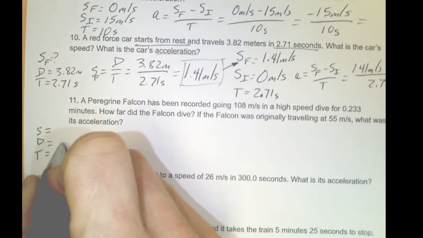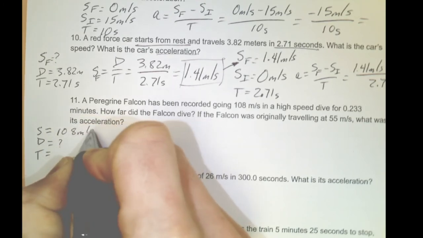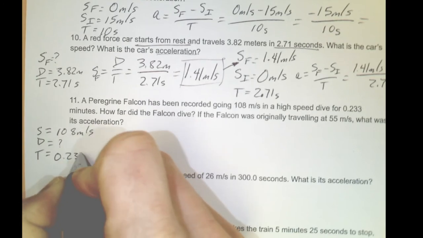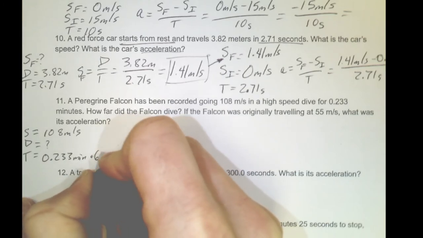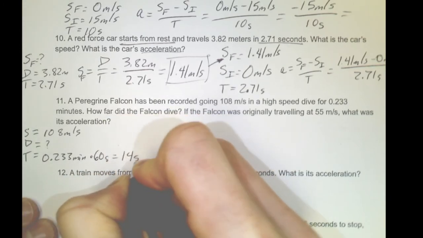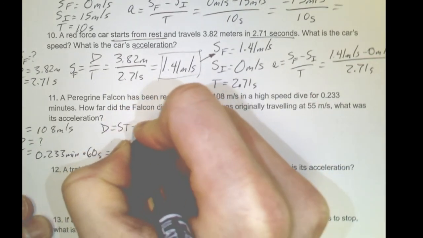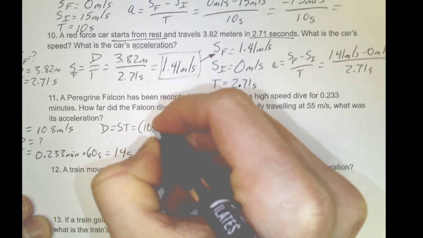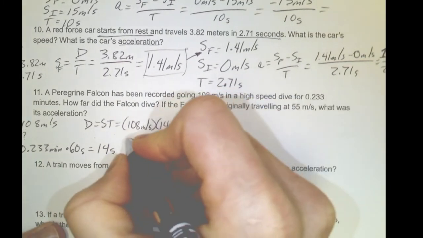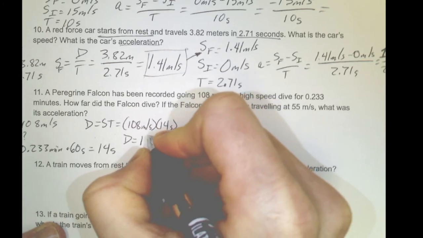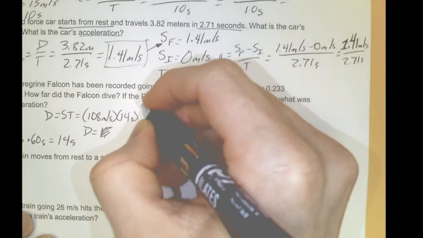so we are finding the distance traveled. So we know the peregrine falcon's going 108 meters per second, 0.233 minutes, which we have to multiply by 60 to get 14 seconds for our time. So distance equals speed times time. So 108 meters per second times 14 seconds. That gives us a distance of, I'm not going to calculate that for you. Okay, don't need that for the next part.